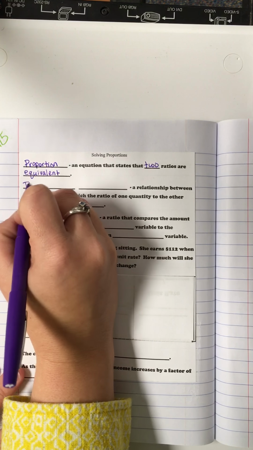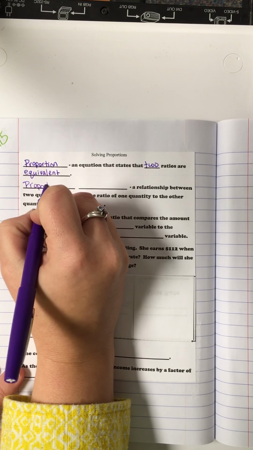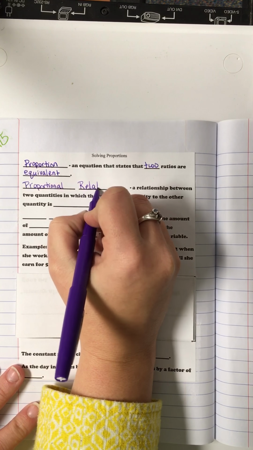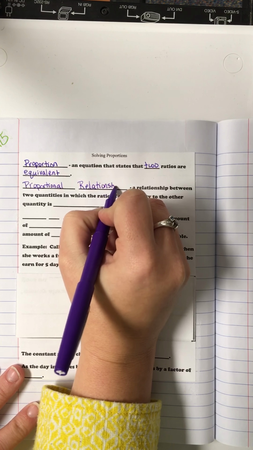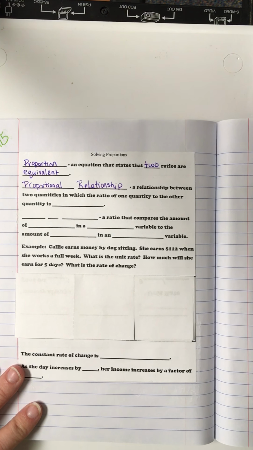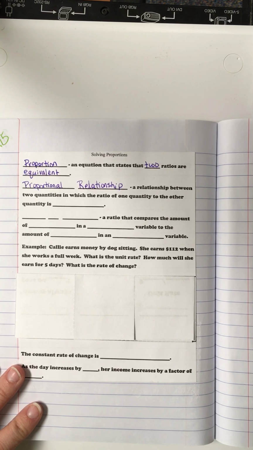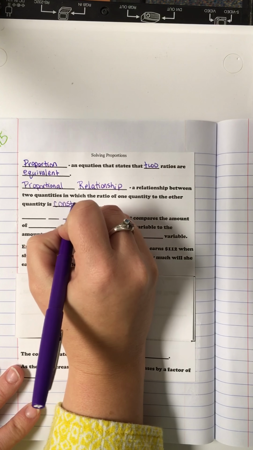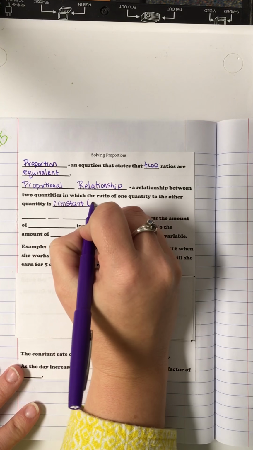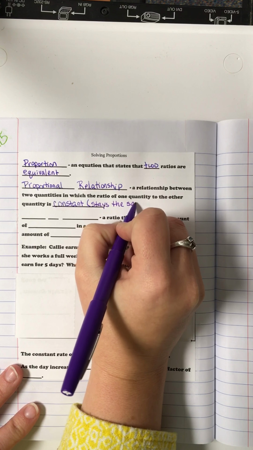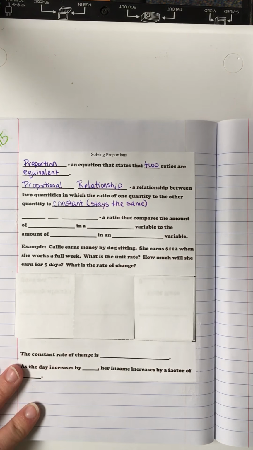A proportional relationship is a relationship between two quantities in which the ratio of one quantity to the other quantity is constant. And we know that constant means it stays the same.